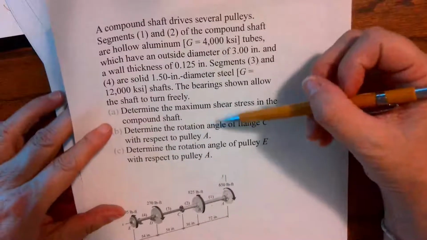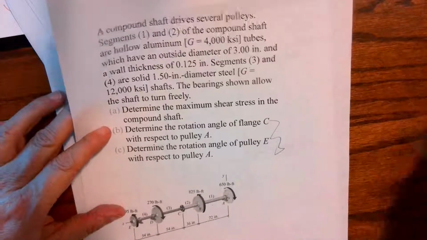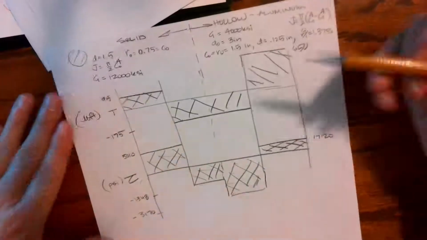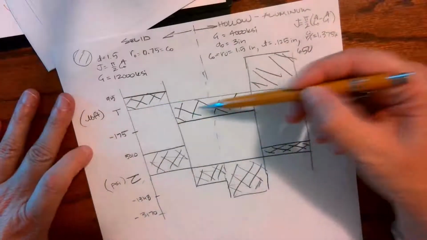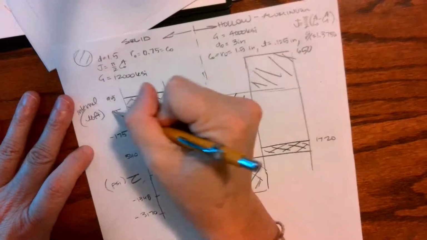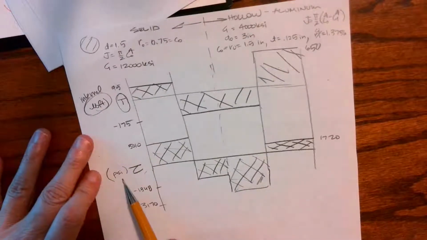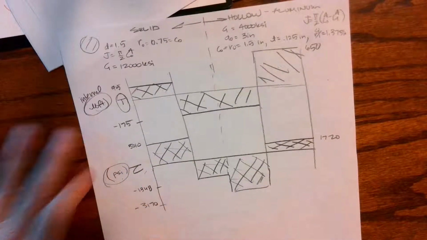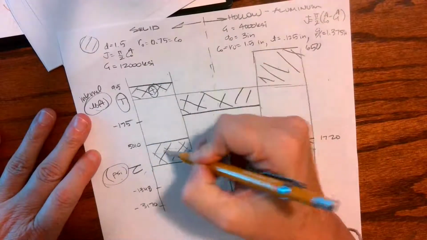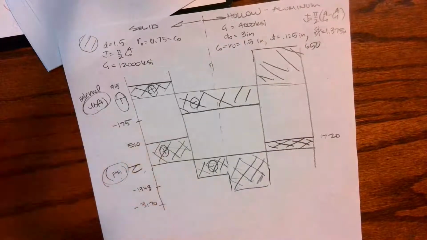We had to find, and now we're going to be working on rotations. So the phi part. So here's the information that we have. I kind of sketched it back out. So here was our internal torque, our resisting torque, with units of pound-feet. And then we calculated shear stress with units of PSI. Where I have positive torque, I have positive shear stress. Where I have negative torque, I have negative shear stress.